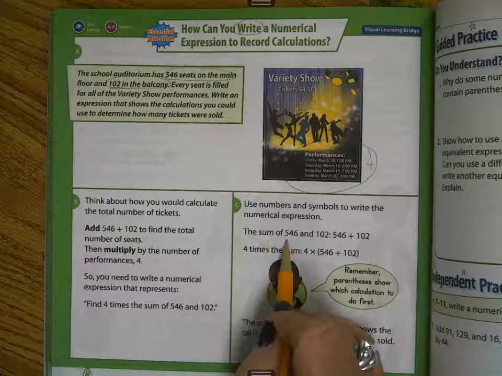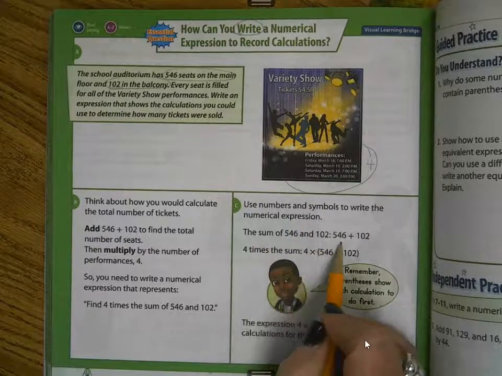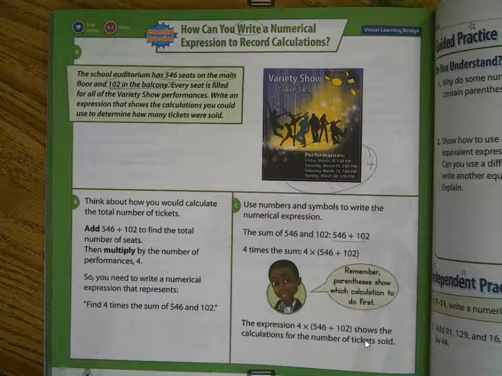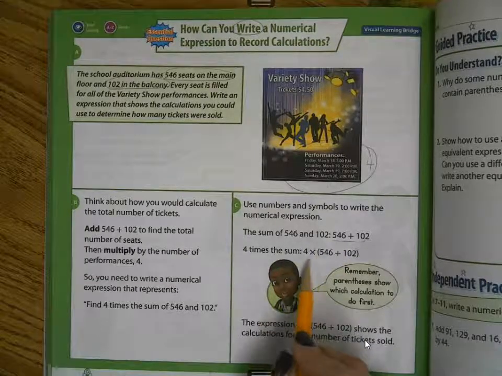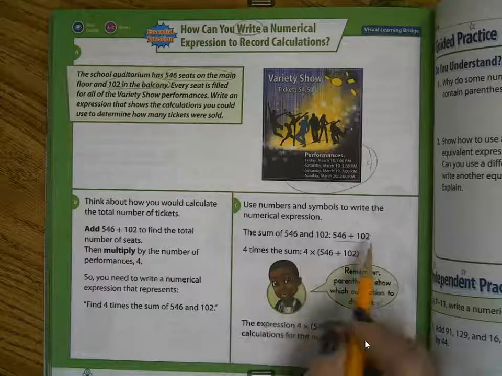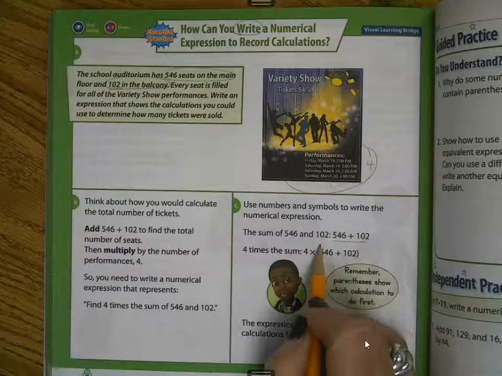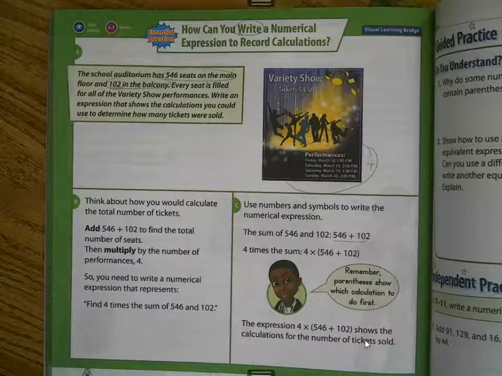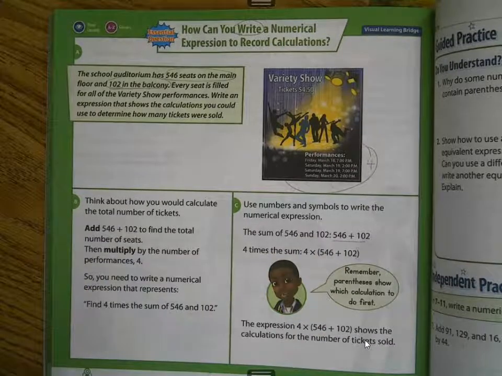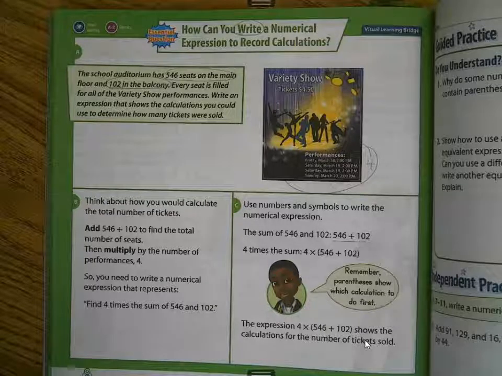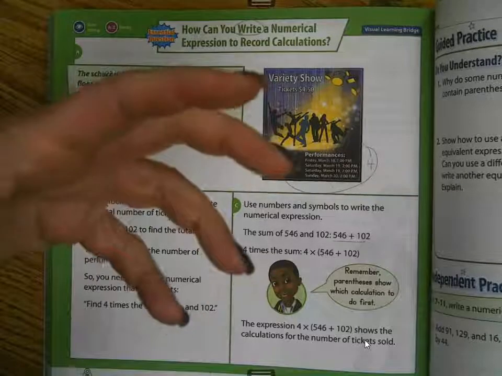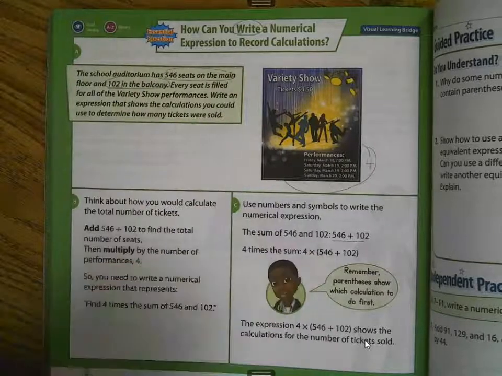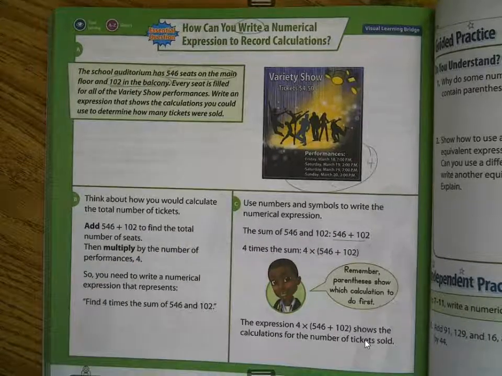The sum of 546 and 102 is written just like this. And when we multiply it by 4, we're going to put parentheses around the balcony seats, how many there are in the balcony and how many there are in the main floor, so that we get a sum first. And once we have a sum, or the total number of seats in the whole auditorium, then we can multiply it by 4. Remember, those parentheses are used to show what operation to do first.